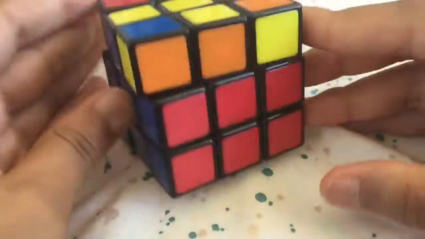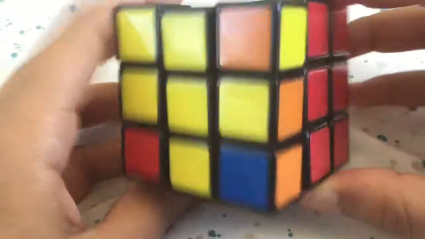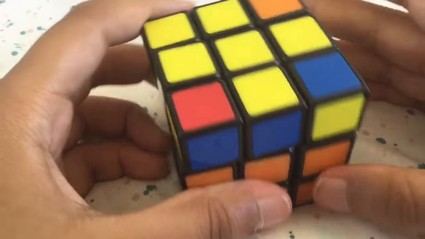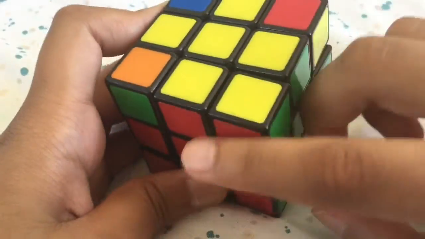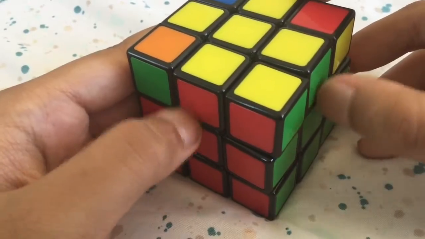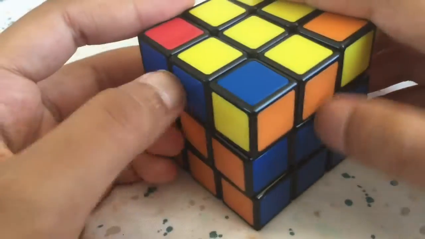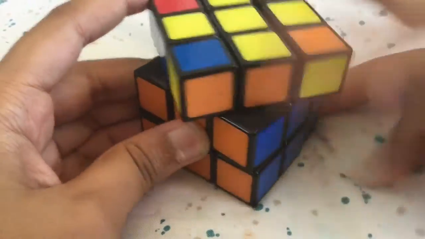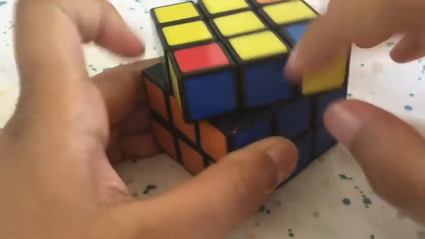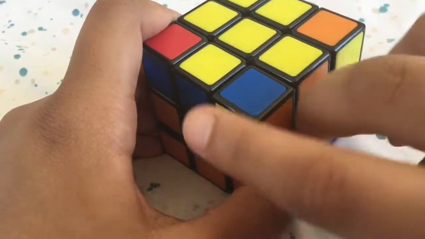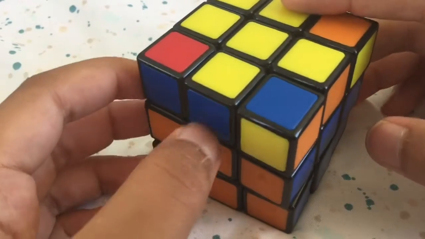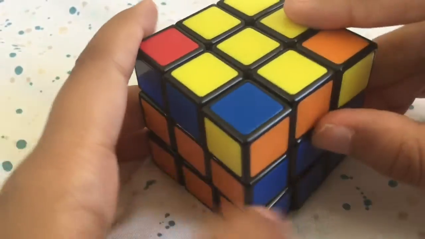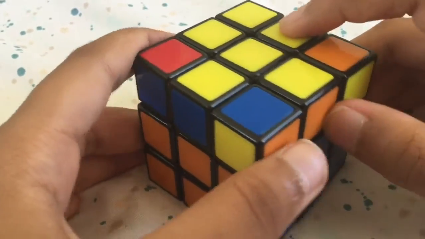The two cases that you can get are this case. In this case, if we turn the U layer, we can see that these two adjacent edge pieces are aligned, but these ones aren't. No matter which way you move this, these two are not going to be aligned together. Or this is not going to be aligned when another edge piece is aligned. And it's the same principle with this one as well.